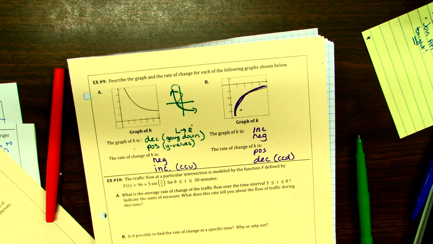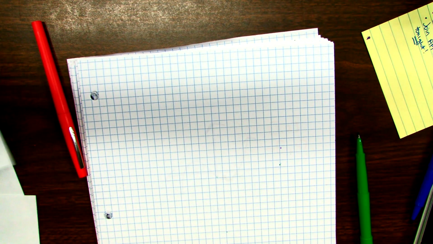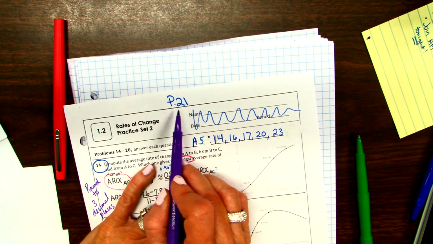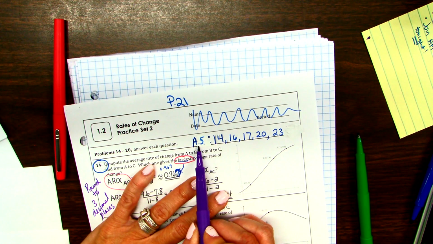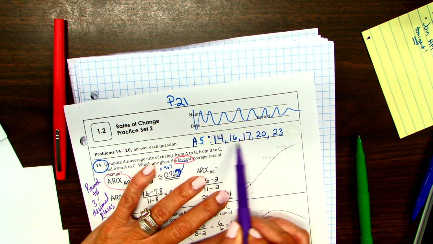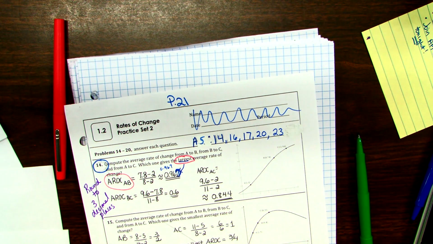Okay? Yay. Homework time. Page 21. Make sure you write A5. Just these problems. I will put the key up for you.